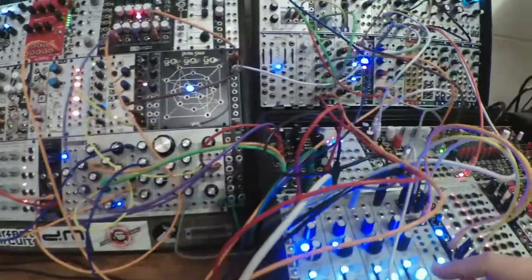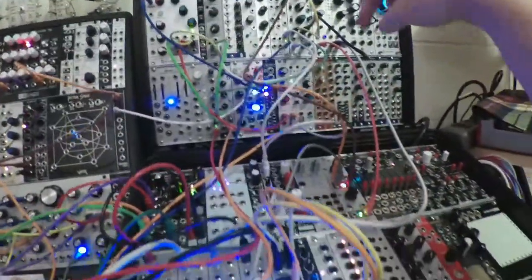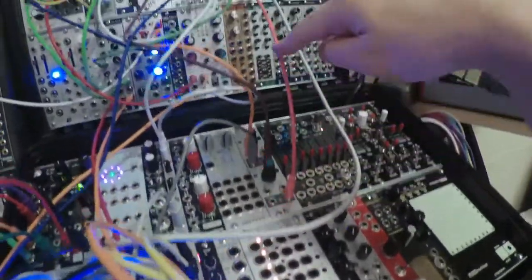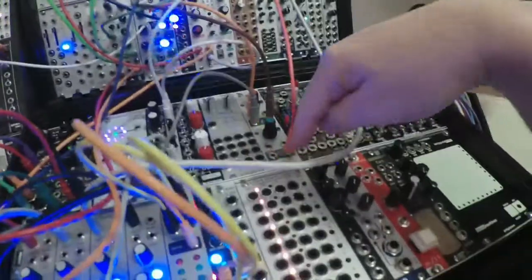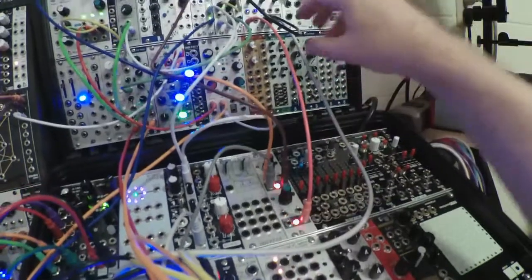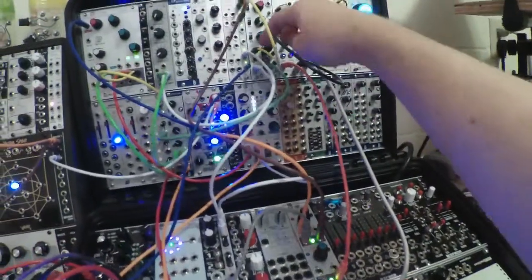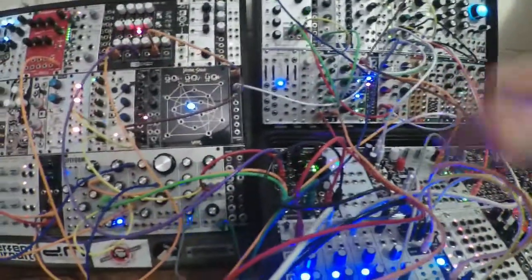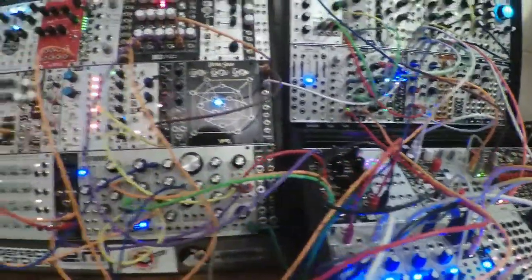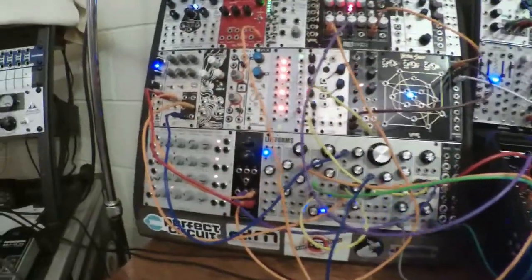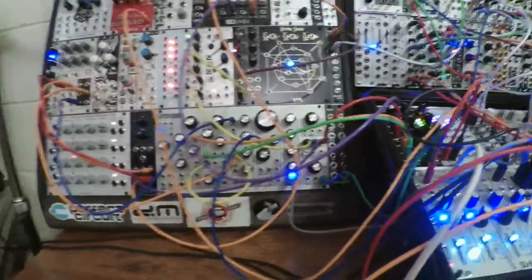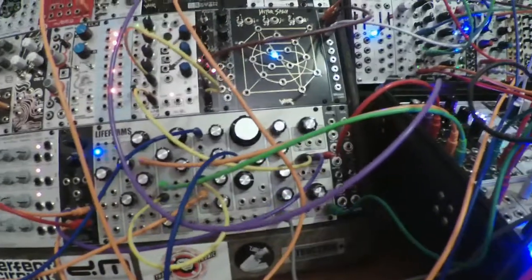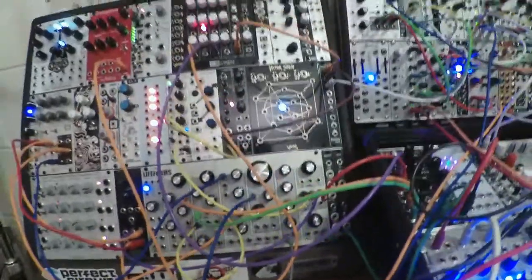Now, the bass part is pretty straightforward. It's plats being triggered by a branches gate, receiving volts per octave from an attenuated random output, and just going straight in. Sounds like that.